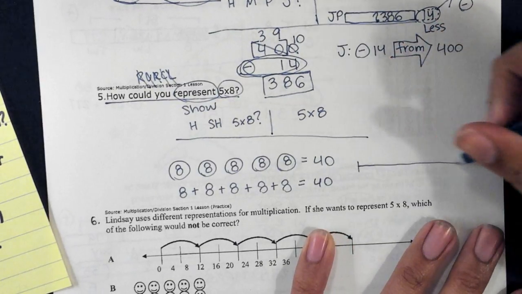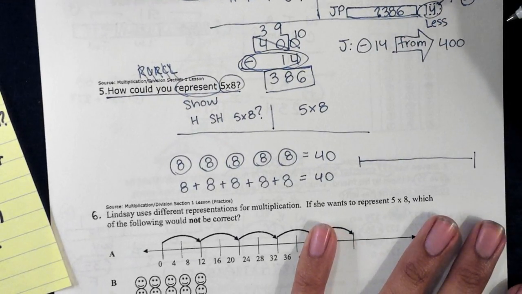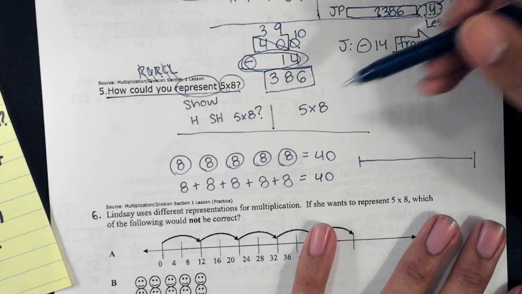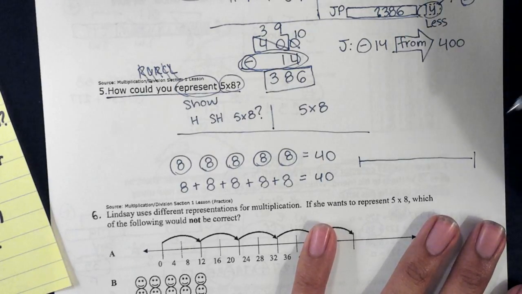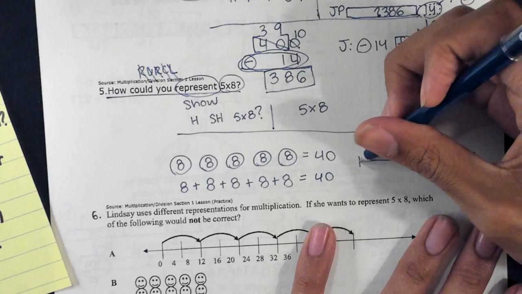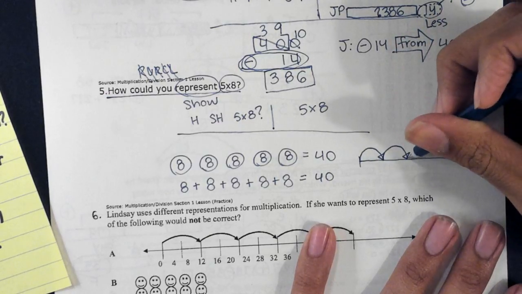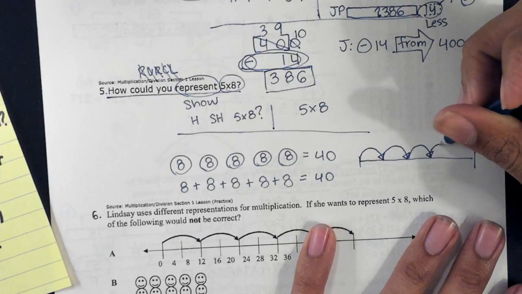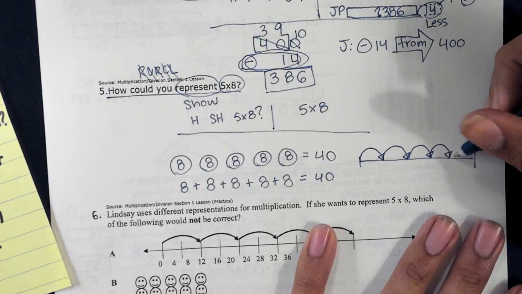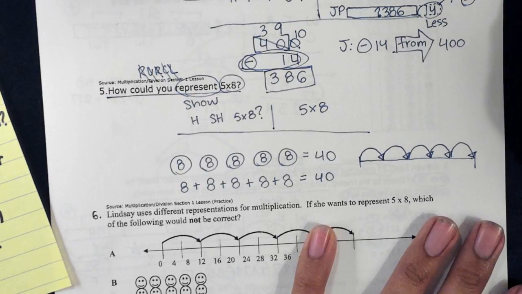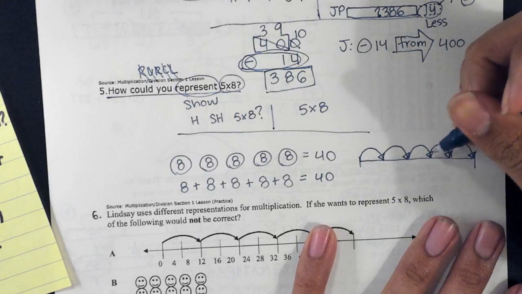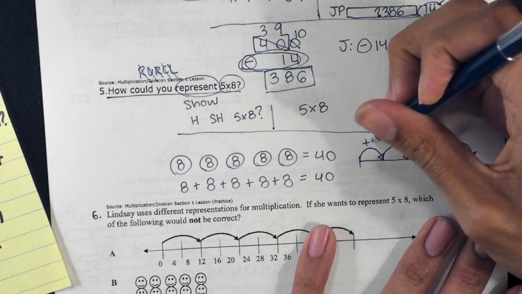So let's draw one. I would need 5 groups or 5 hops of 8. So here's 1 hop, 2 hops, 3 hops, 4 hops, 5 hops, and each time we hop, we're just adding 8.